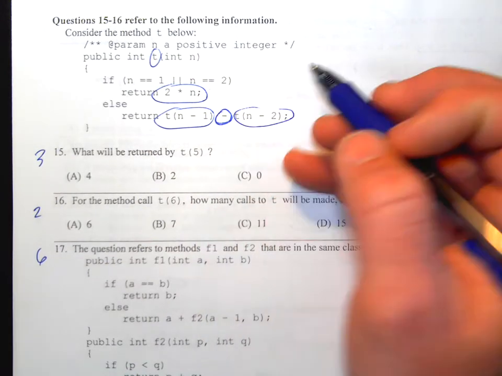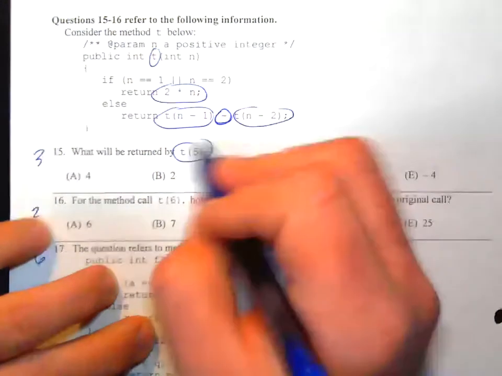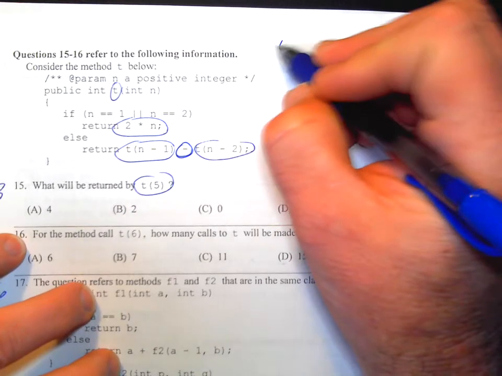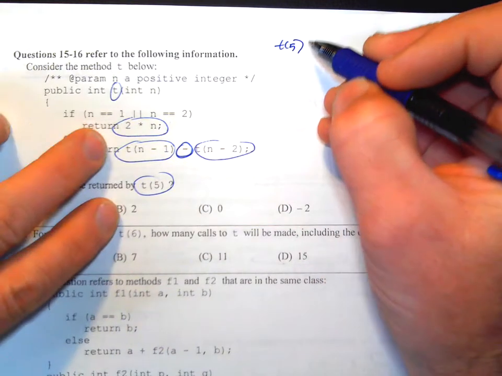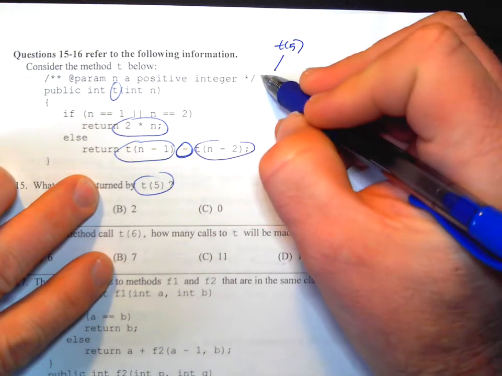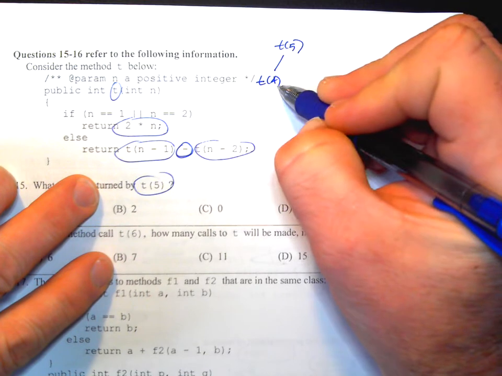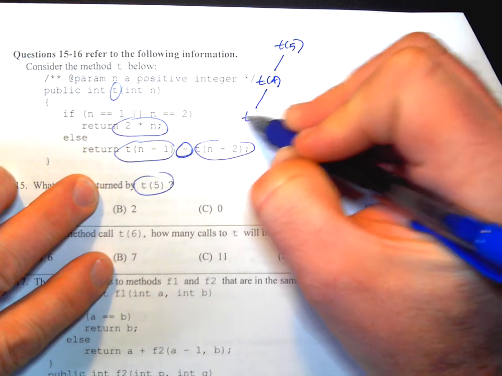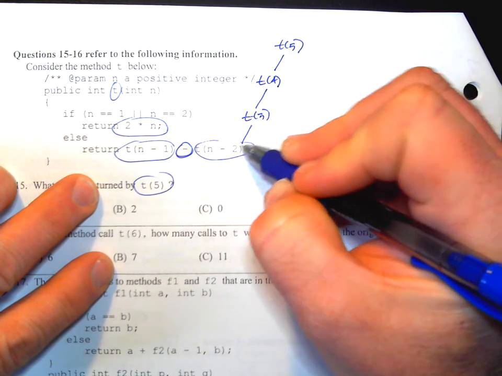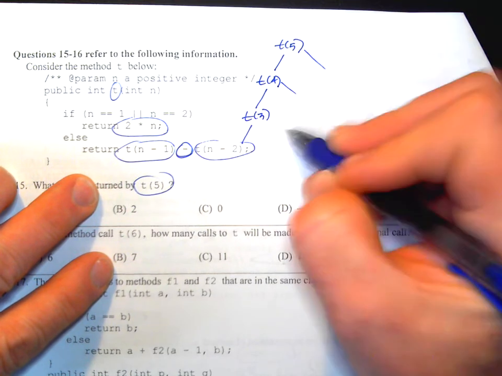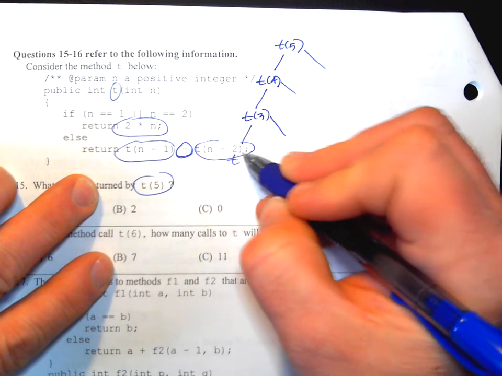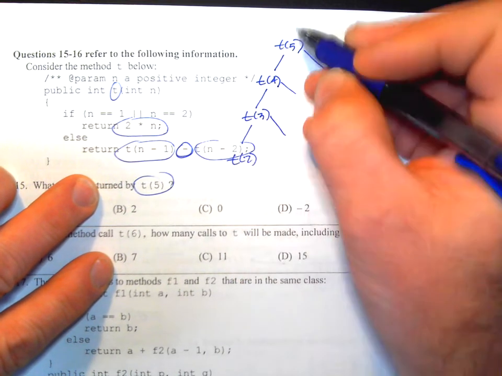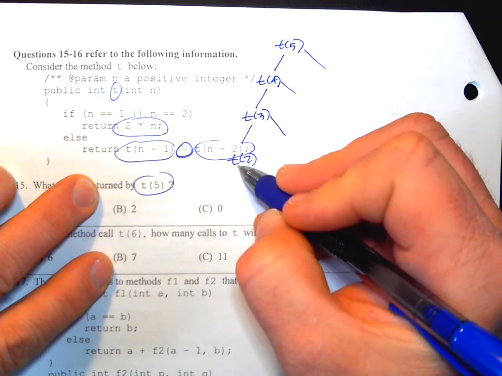So this is a lot like the last one. It says, what happens with T5? Well, let's try it out. T5 says, okay, they're not equal, so let's call T4. And then that says, let's call T3. And that calls T2. We're going down; this is the order it's doing it. That calls T2. Oh, we got 2.